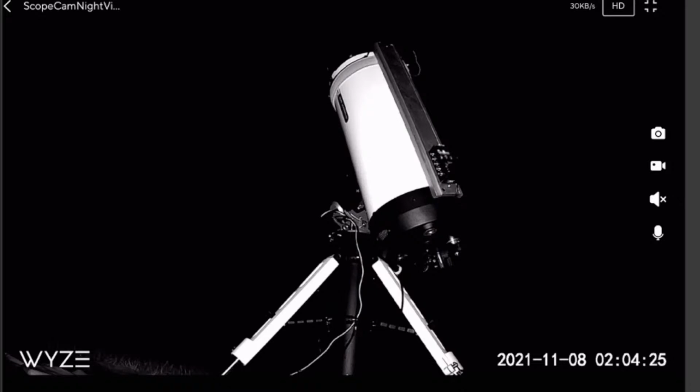You can see the lights blinking. I try to keep them set so that they blink on and off to heat up that dew strip in front, so that it keeps the corrector plate on the front of the scope from covering up with dew.